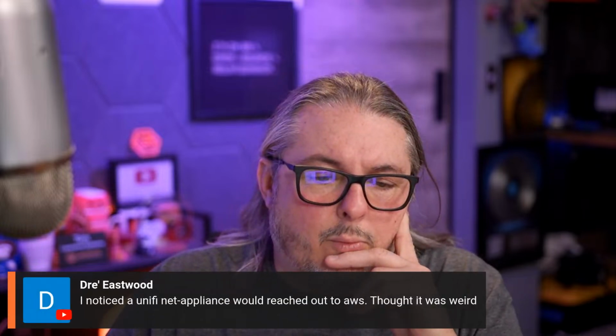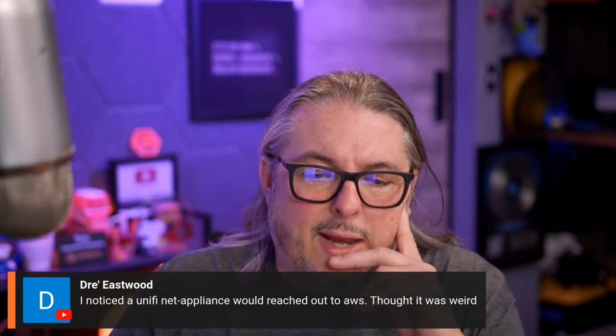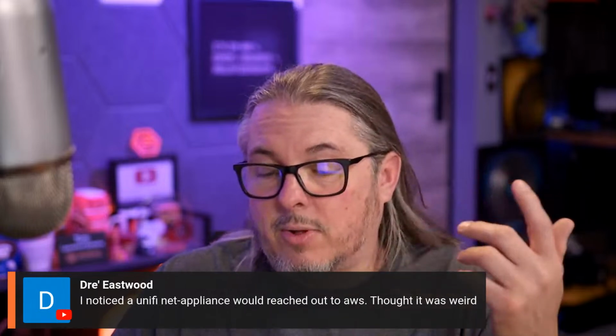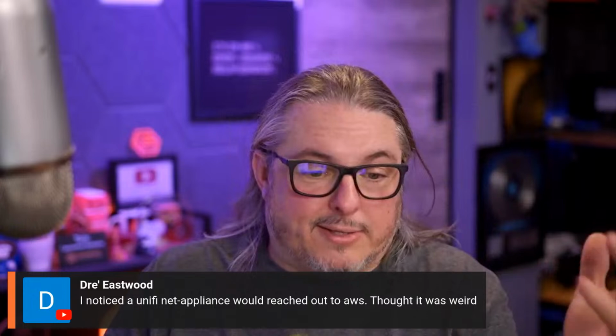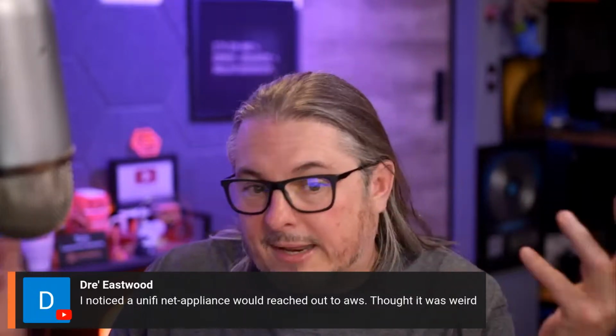Well, I noticed the UniFi Net appliance would reach out to AWS. Thought that was weird. No, this is what they host in AWS. So it's reaching out to understand that there's updates.